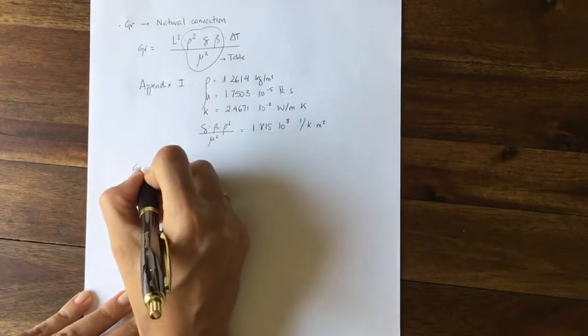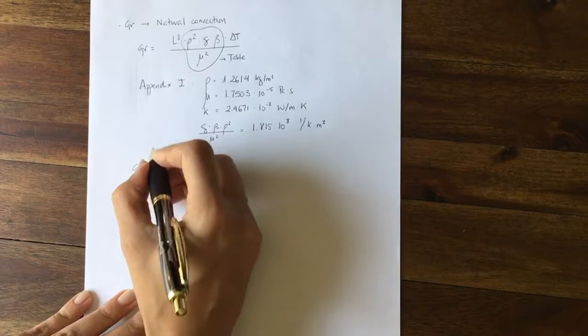So the Grashof number is equal to the length, 0.2, cubed, times this group of numbers here, which is 1.815 times 10 to the 8, times delta T, and delta T is equal to the temperature of the solid, 30, minus the temperature of the fluid, which is minus 10. And this is equal to 5.8 times 10 to the 7. So this is the Grashof number.